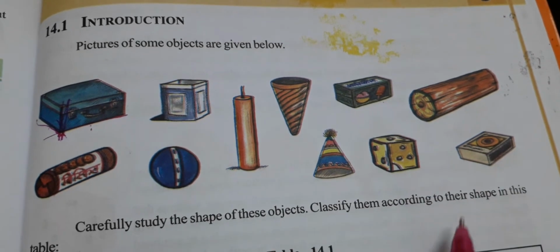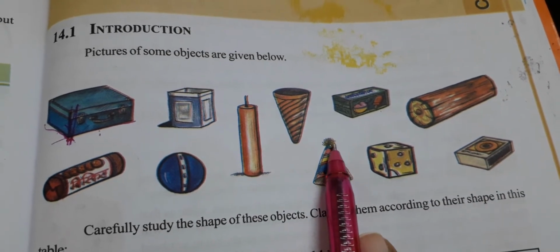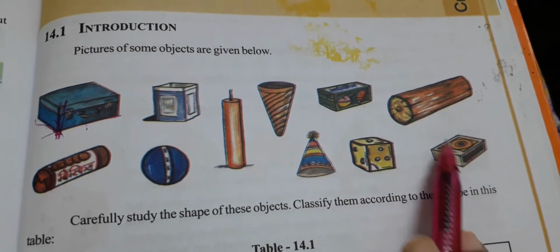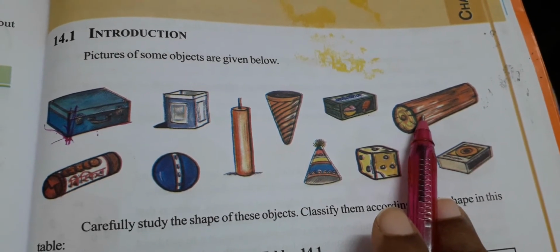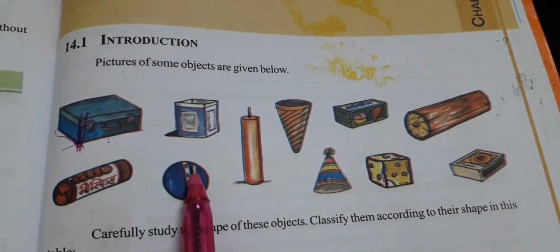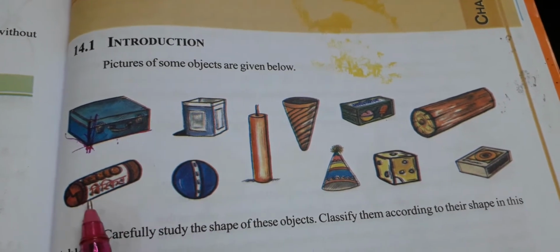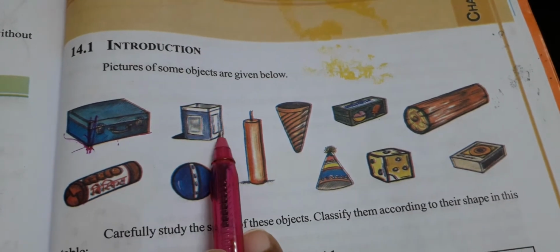Okay, children. So these are all the shapes that you can identify: box, tin, and cylinders, like a cone. This birthday cap is conical in shape. This is a cube, this is a cuboid, this is a cylinder. This is also a cylinder. Ball, spherical in shape. This is a sphere, this is again a cylinder, this is a cuboid.